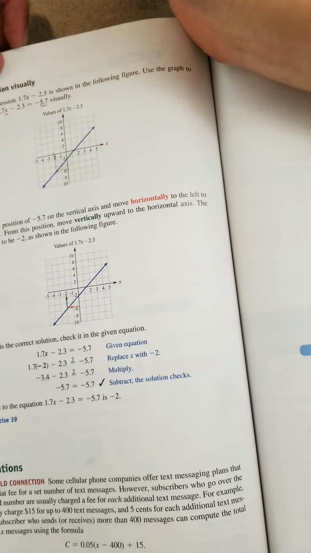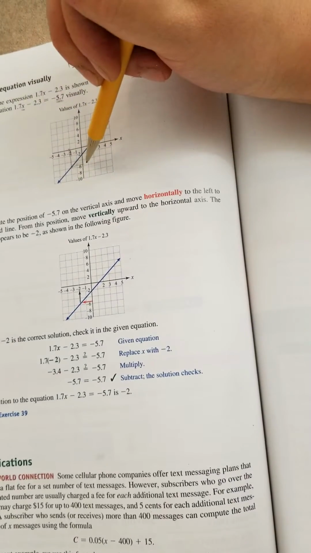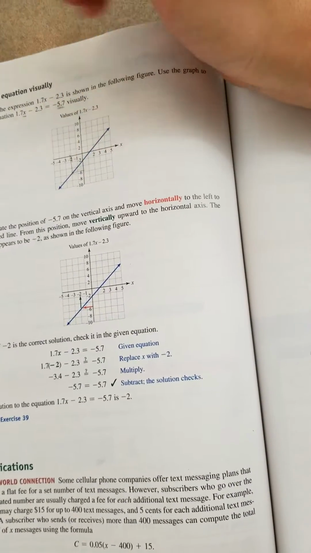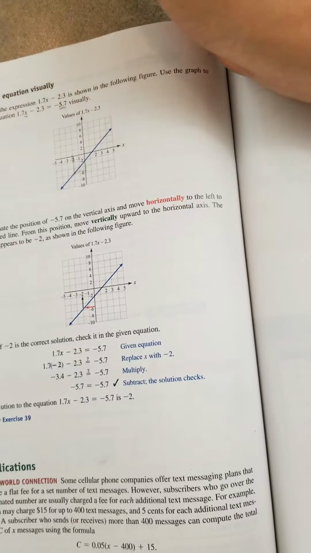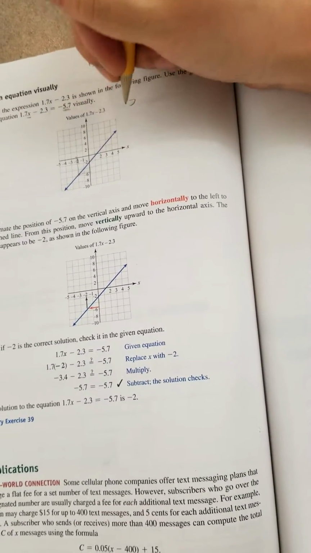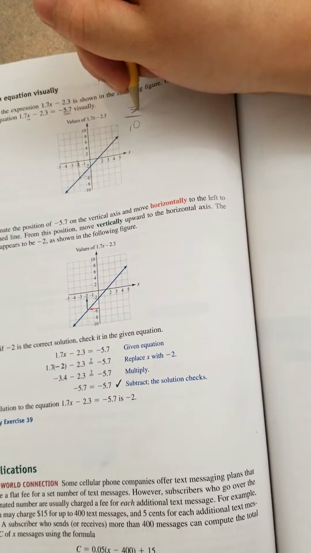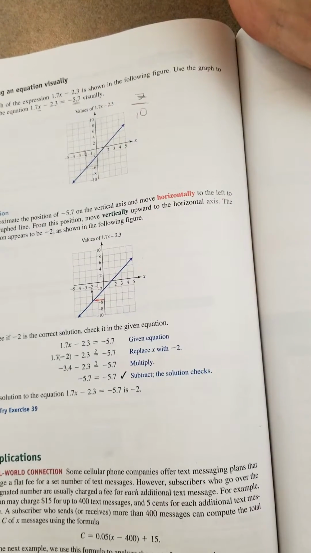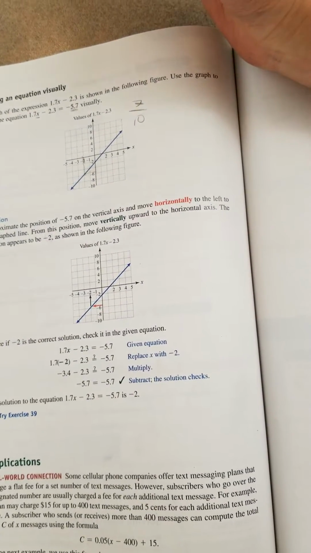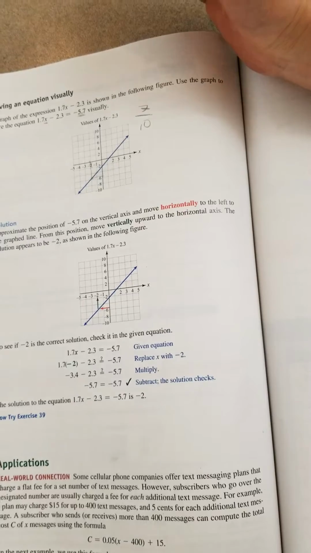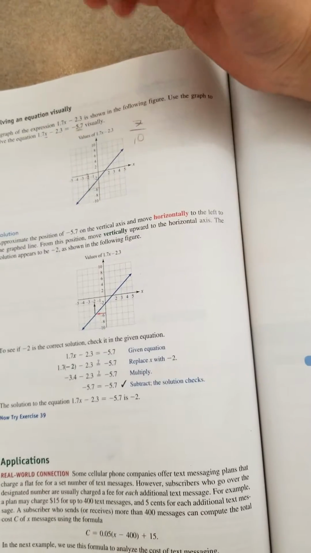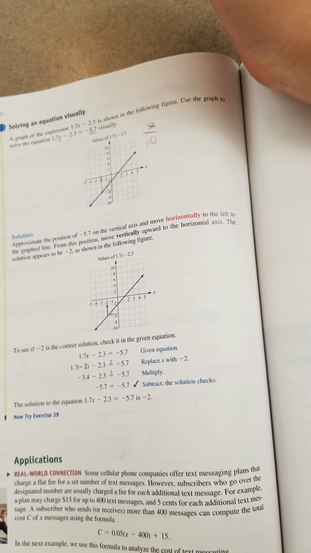No. So 5.7 is 5 and then 7/10. That's what 5.7 means. So is it like this? Yeah, so it's 5 and 7/10. That's what that means. So it's close to 6 and further away from 5. 5.7 is closer to 6 than it is to 5.